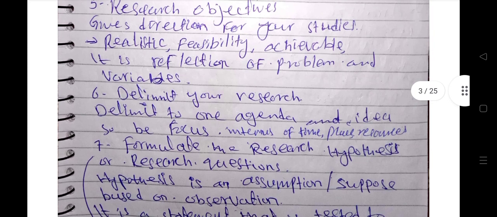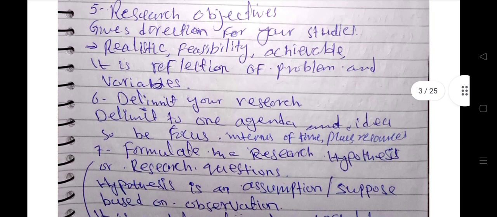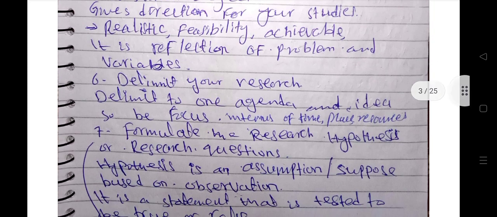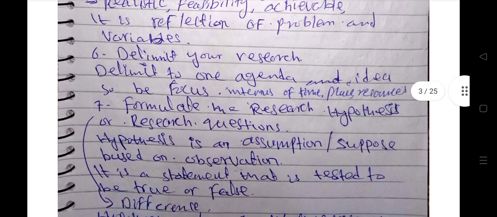You have to define your variables and research objectives. They can be set in the light of your research problem. So the research problem is very important, as I already told you, right? And once you select your research problem, half of the work has been done.